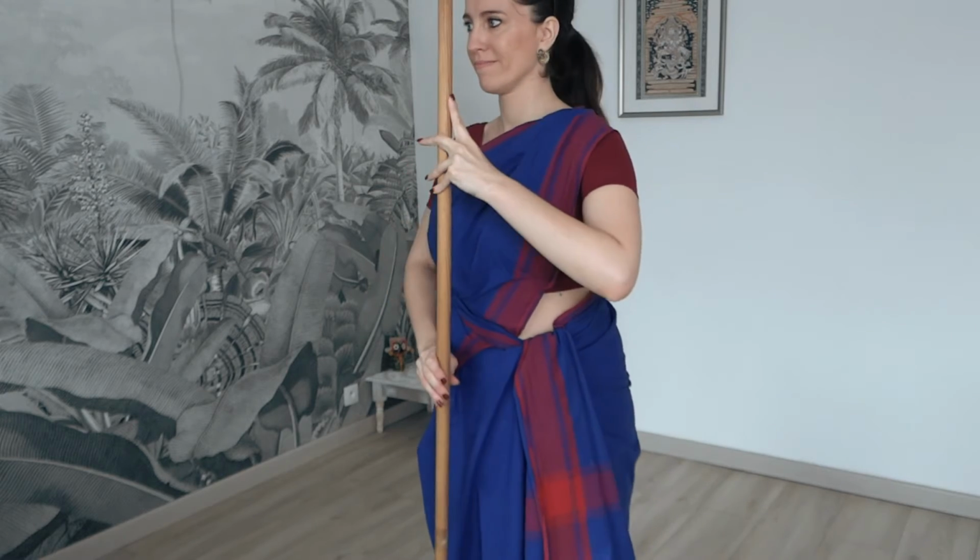You can try this with a broom or a stick or simply by looking in the mirror. Again, be careful not to move your whole upper body, but to keep your shoulders and pelvis in line. This is a common mistake at first.